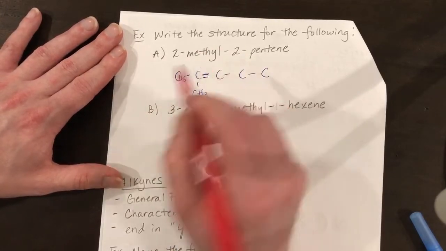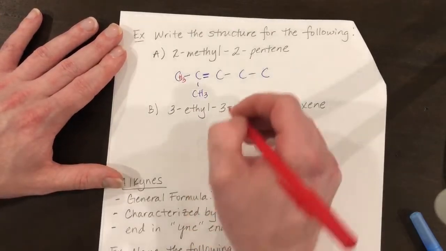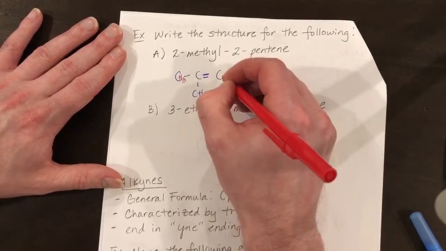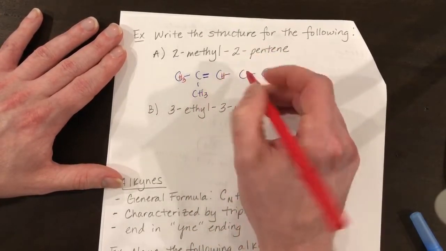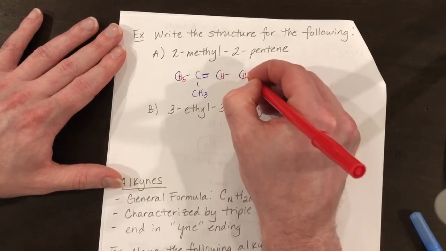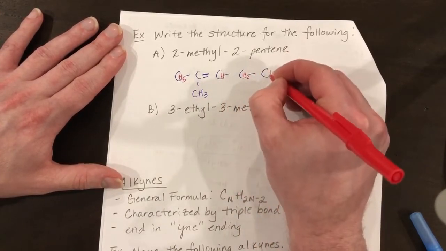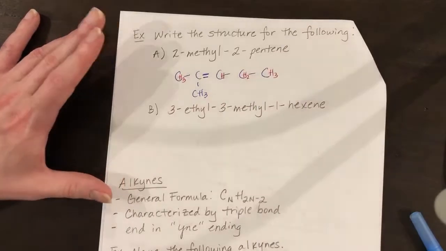This one has 4 bonds, so we don't put any hydrogens. The next one has 1, 2, 3. So 4 minus 3 is 1. This has 2. And this one has 1, so we write 3, like that.